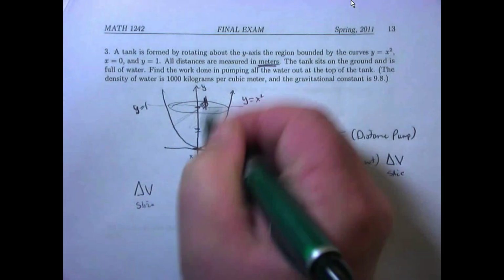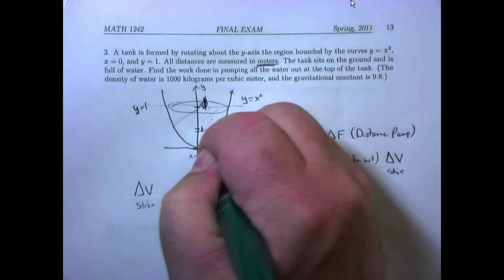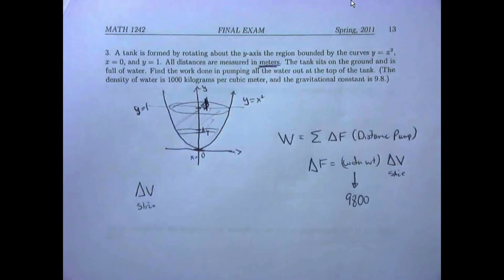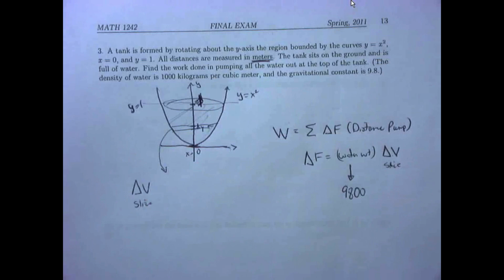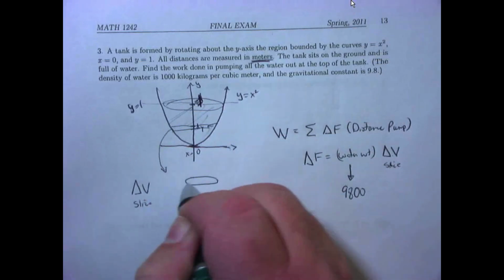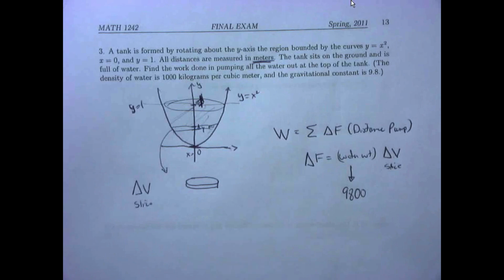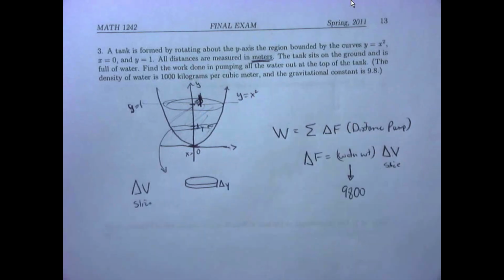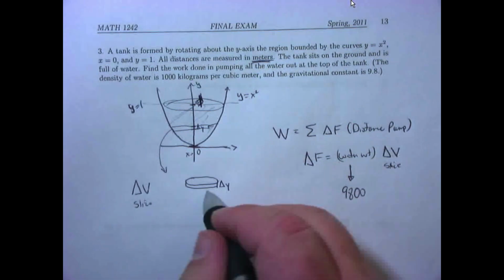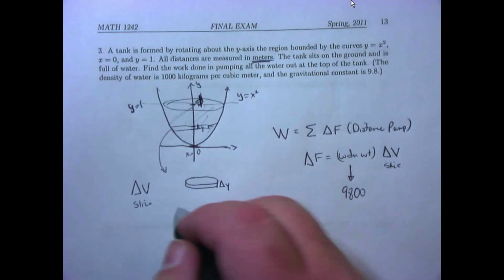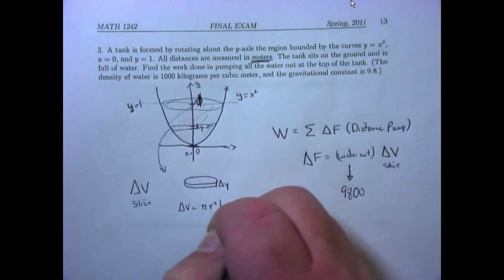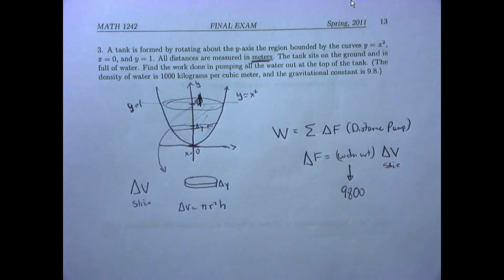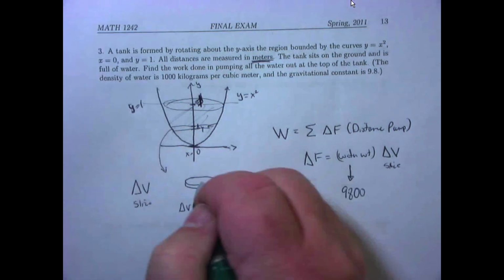So I'm going to come over here. I'm going to take my y-axis, because remember, work is all about lifting. Make a little delta y cut. And if I make a little cut on this thing and pull this region over because we rotated it, what does it look like? It looks like a little disc, a little cylinder, if you will. It is delta y tall. Now I want to figure out the volume of it. What's the volume of a cylinder or a little disc here? The volume of a disc, delta volume, is going to be pi r squared h, right? It's a cylinder. Pi r squared, the circle, times the height.